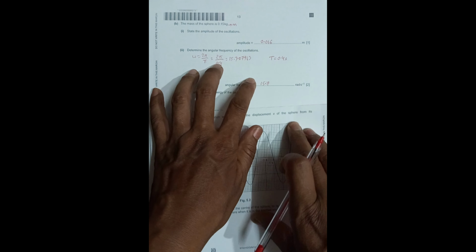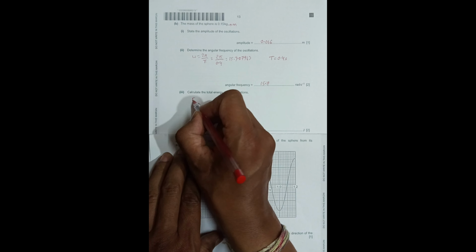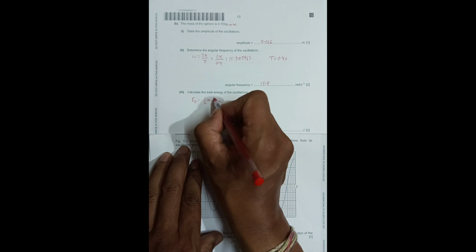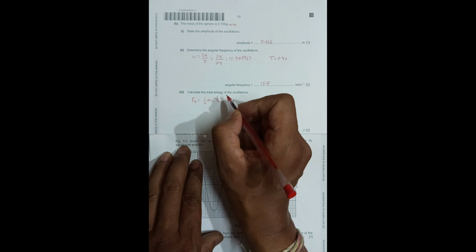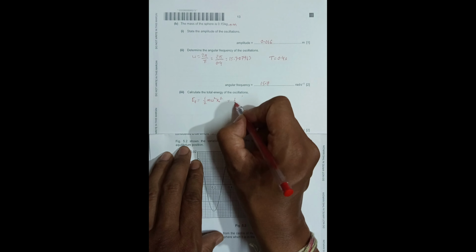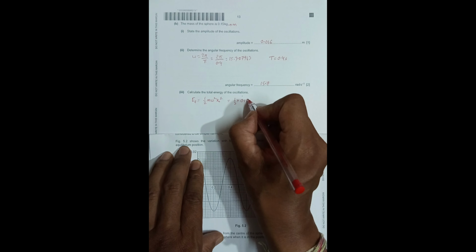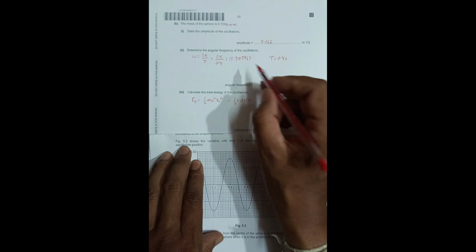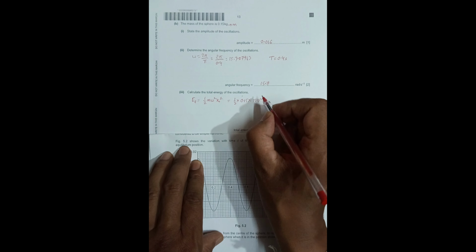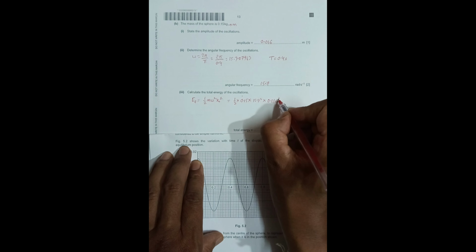Now calculate the total energy of the oscillation. So E total will be equal to 1 by 2 m omega squared x naught squared. X naught is the amplitude. So it's equal to 1 by 2 into m, which is 0.15, into omega, which is 15.7 squared, into x naught, which is 0.016 squared.